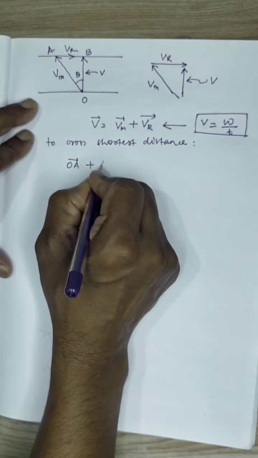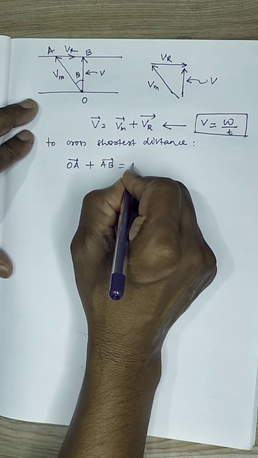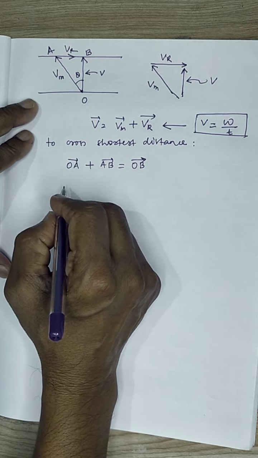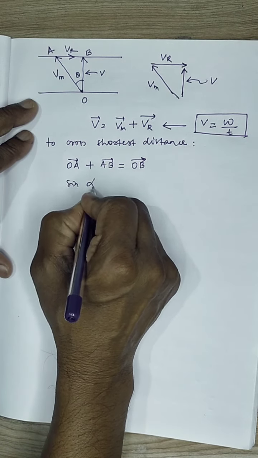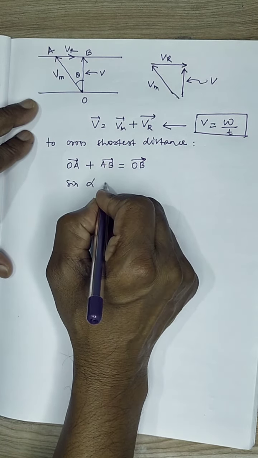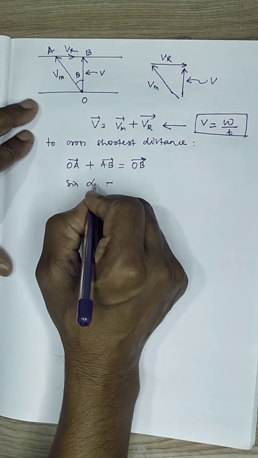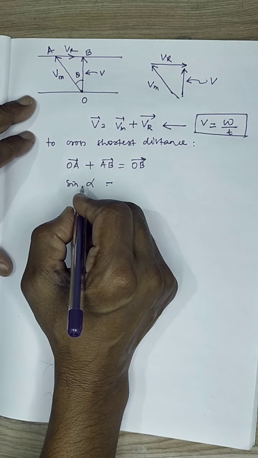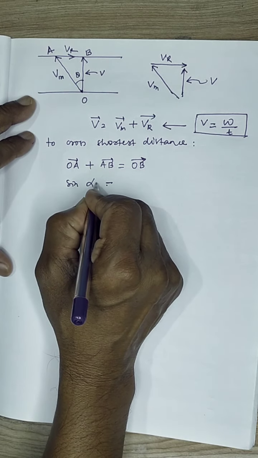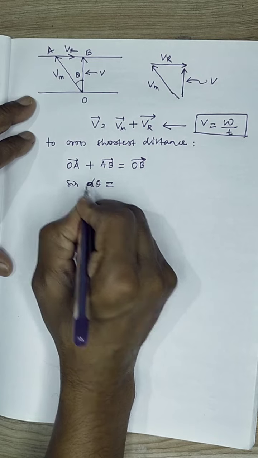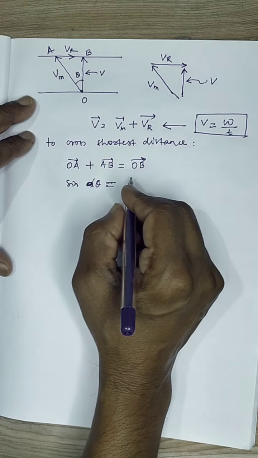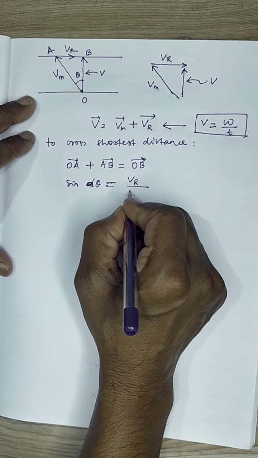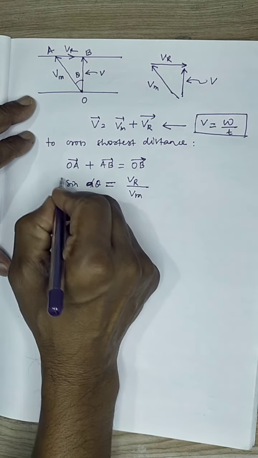Now we get OA plus AB is equal to OB. Sine of angle theta is equal to Vr by Vm.